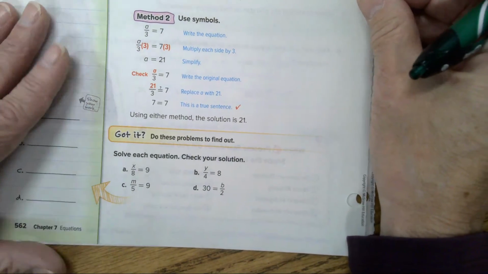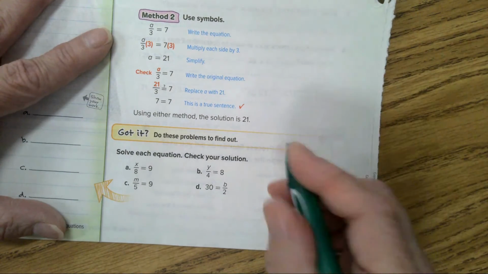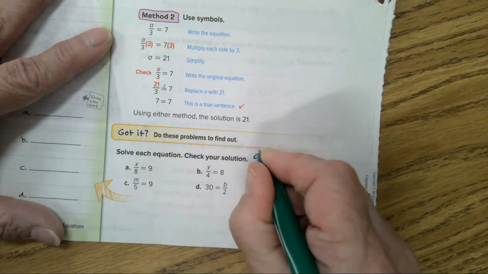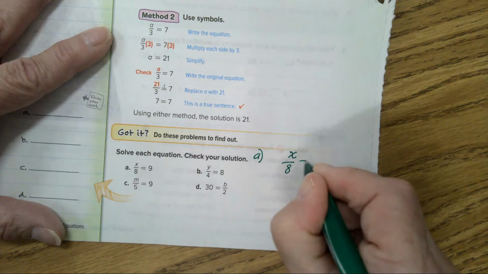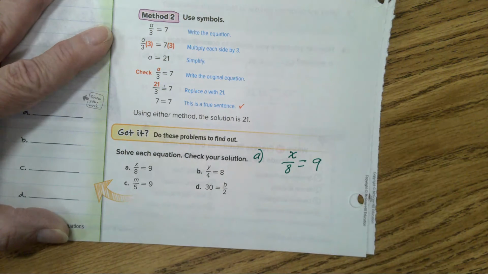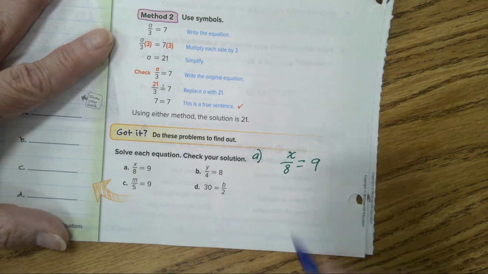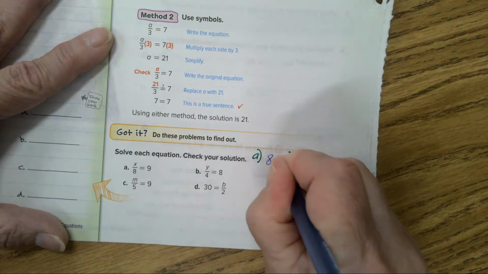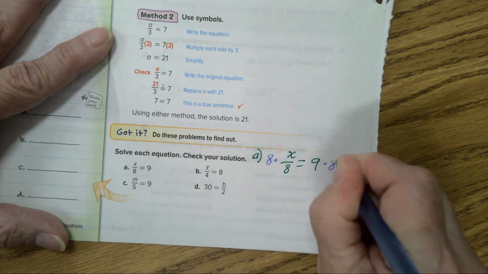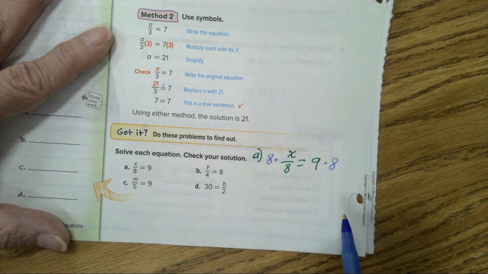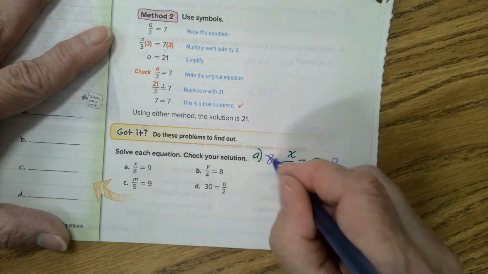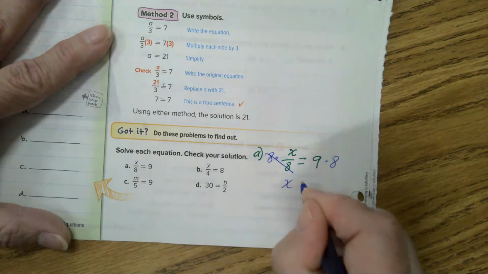All right, let's go down here for letter A. In problem A, it's x divided by 8 equals 9. What will undo dividing by 8, kids? That's right. So you can do the dot times 8 like this, but you have to do it on both sides, or you can do the parentheses. Either one I'll count right, okay? Just don't use an x because x is a variable. Cancel. X equals, what's 9 times 8?